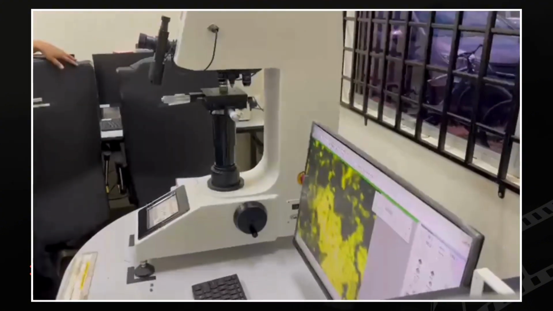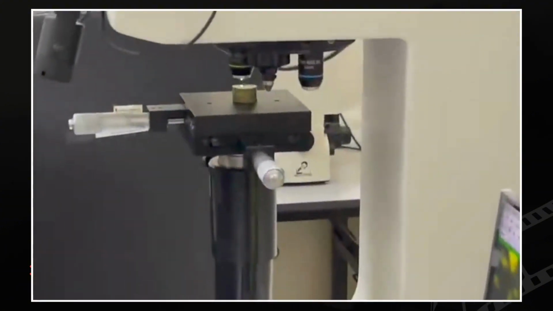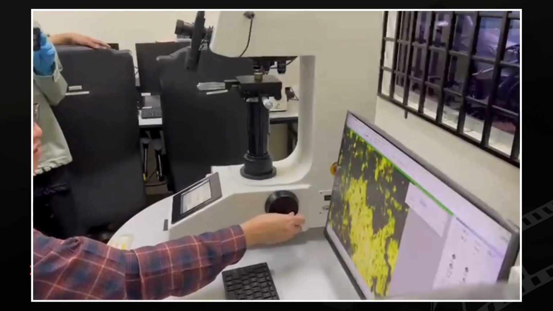Boleh faham? So this is a lab. So mula-mula kita kena dapatkan picture dan microstructure.